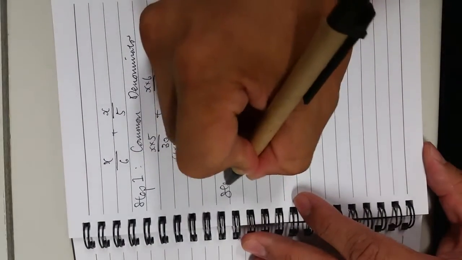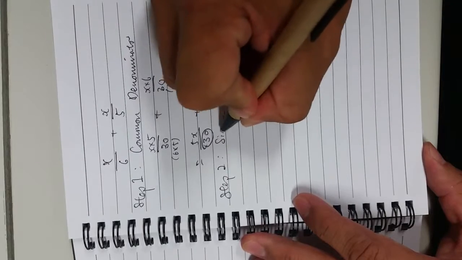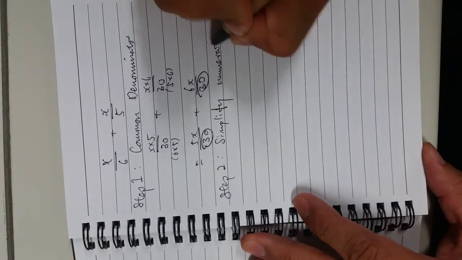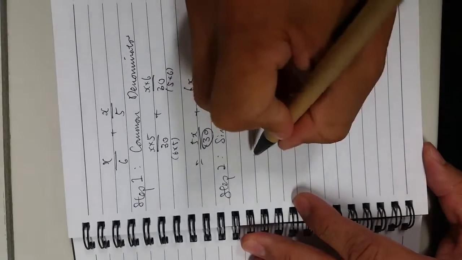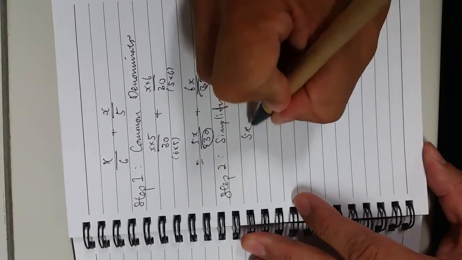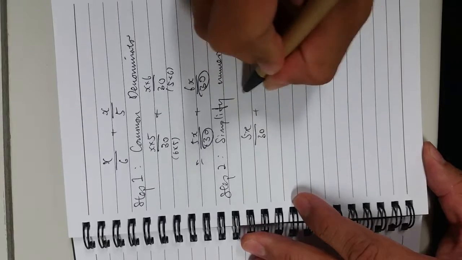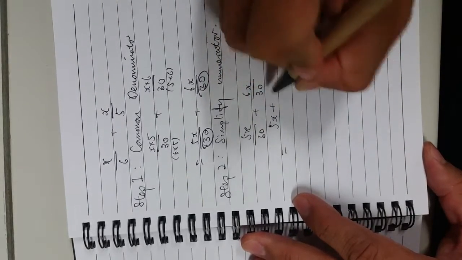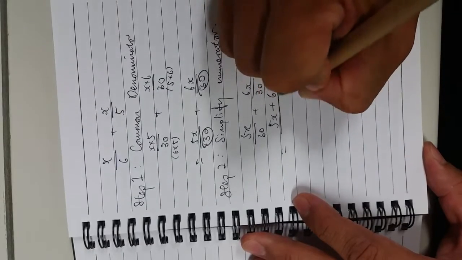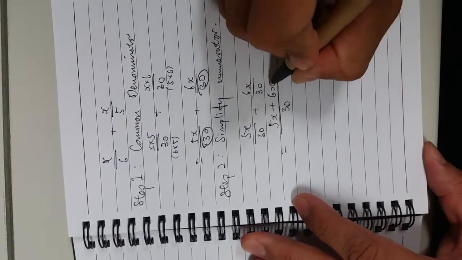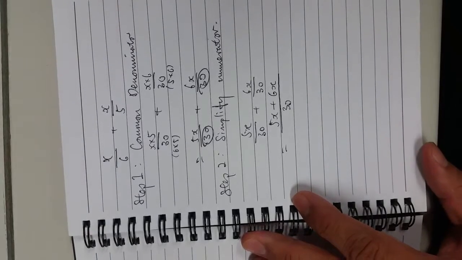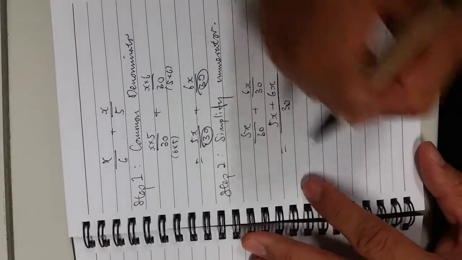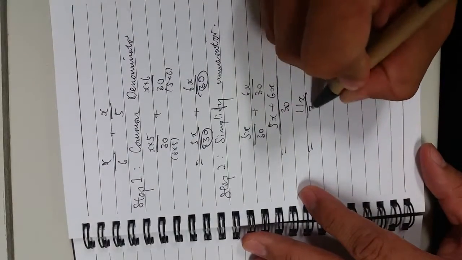Now the next step, step 2, simplify the numerator. So from 5x over 30 plus 6x over 30, you will have 5x plus 6x, and the denominator will remain as 30. Okay, you will not add the denominators, just like what we did for fraction numbers. Simplifying, you have 11x over 30.